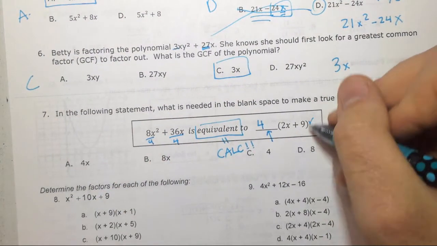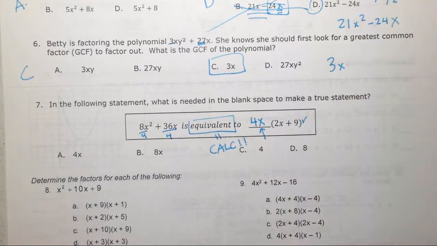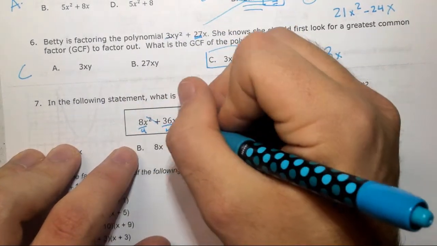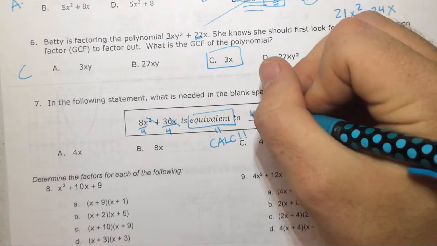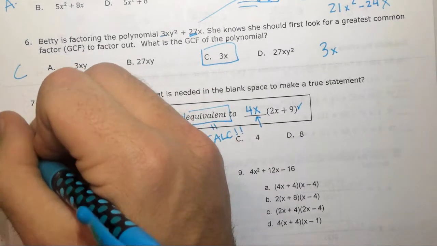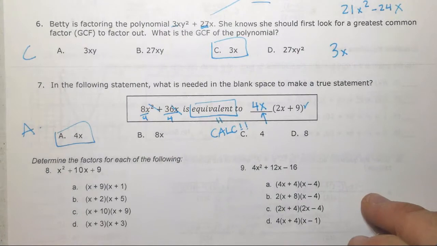All right, well, they're missing some x's in here, too. How many x's did they pull out? Only 1. You see how if I pulled out an x here, that would become x. If I pulled out an x here, it would just become a number. So they're factoring out a 4x. And luckily, I see that down here. Remember, greatest common factor. The biggest thing that they have in common.